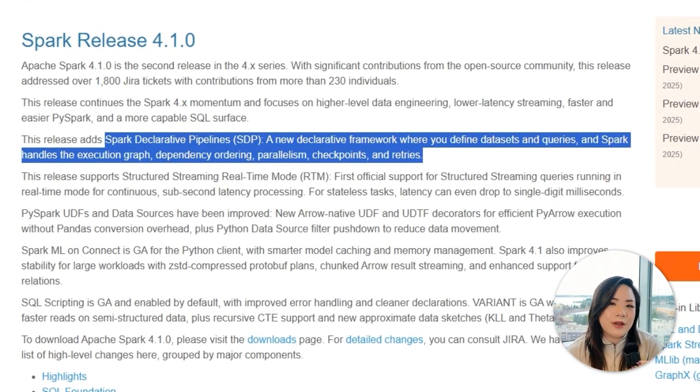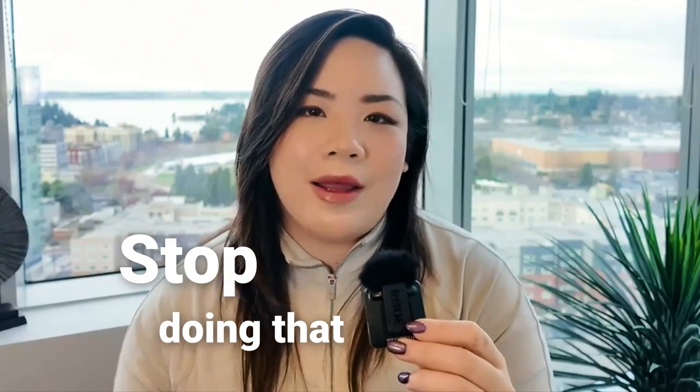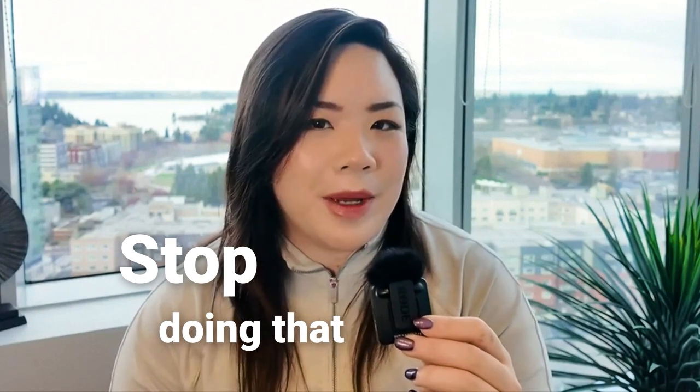Spark Declarative Pipelines will allow you to leverage a declarative programming language versus a typical imperative language in Spark. Typically the Spark pipeline authoring experience forces you to save a bunch of intermediate datasets, and then you have to manually trigger all these different pipelines.